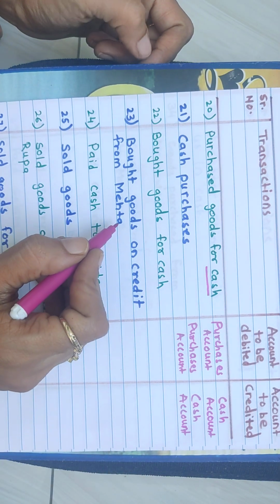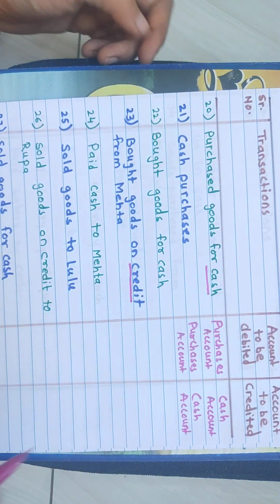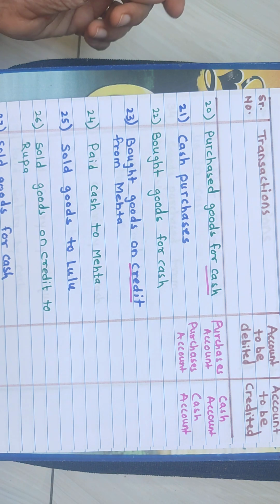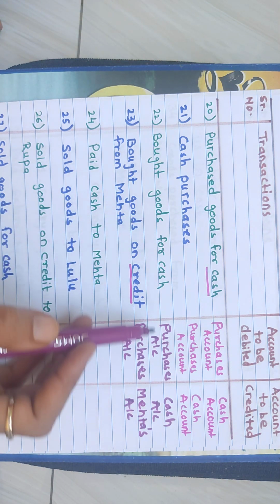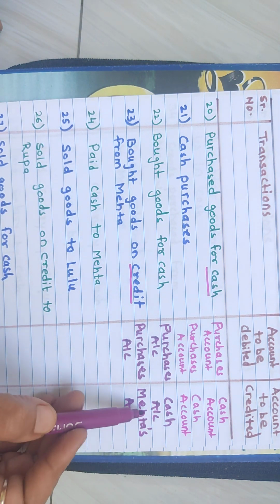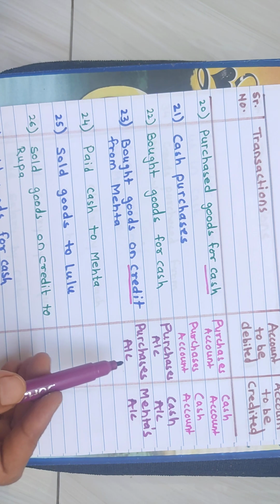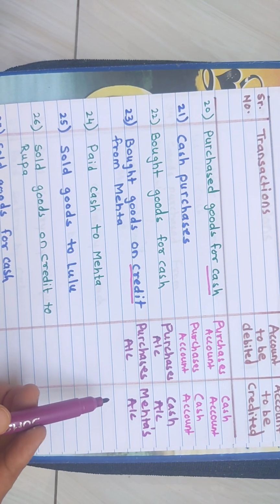What is given in 23rd? Bought goods on credit from Mehta. So here purchase account debit and from whom it is purchased? Mehta. So Mehta's account will be credited. Okay. So when it is purchase on cash, purchase account debit, cash account credit. When it is purchase on credit, purchase account debit, Mehta's account credited.